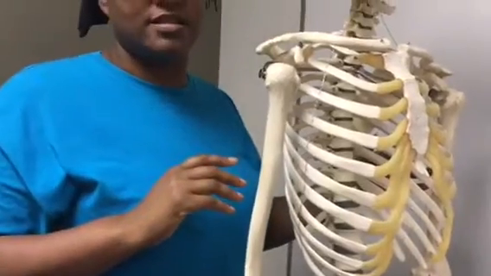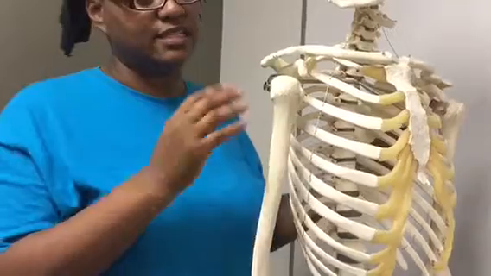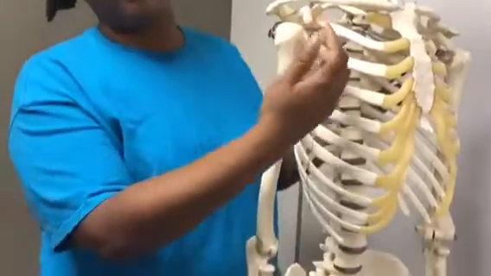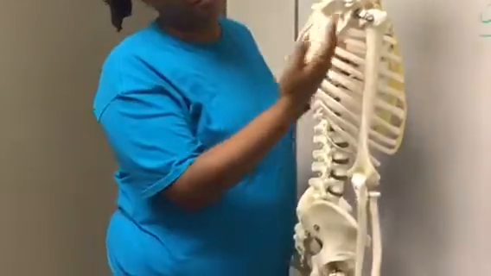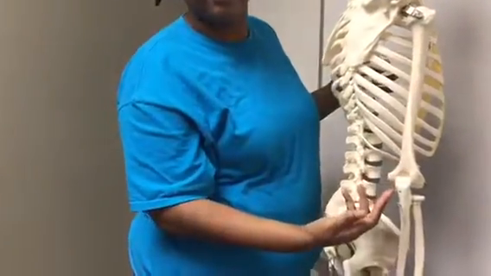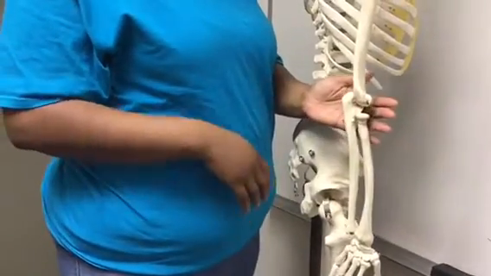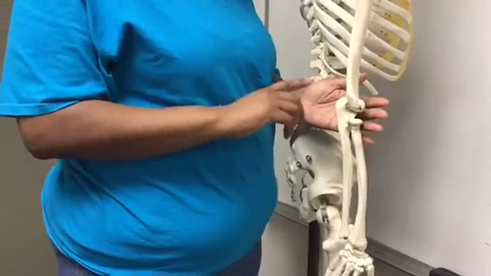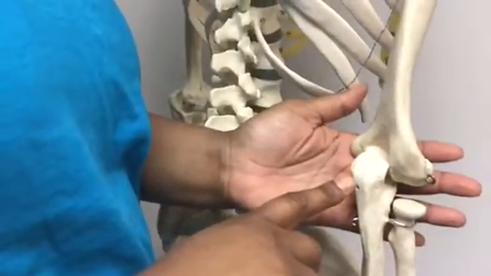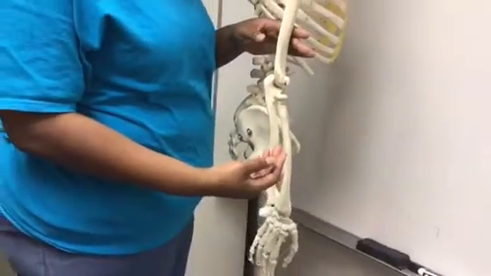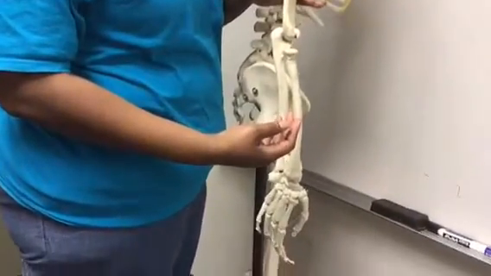A large process at the glenoid cavity, the scapula, articulates with the humerus. It extends from the scapula to the elbow. The olecranon, the superior end of the ulna, is the point of the elbow. At the condyle, the humerus articulates with the radius and the ulna of the forearm.